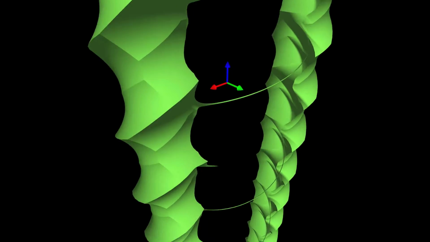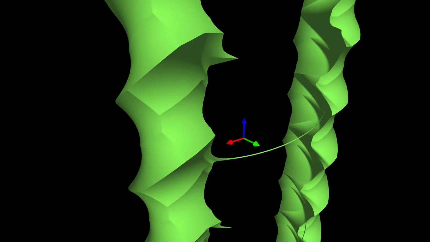To emphasize that the surface is periodic, we will temporarily render copies of the surface shifted by multiples of 2 pi.